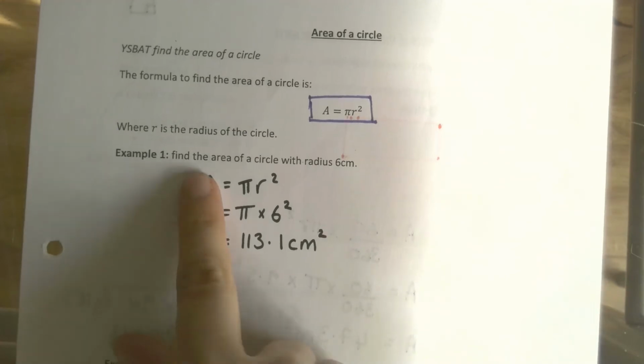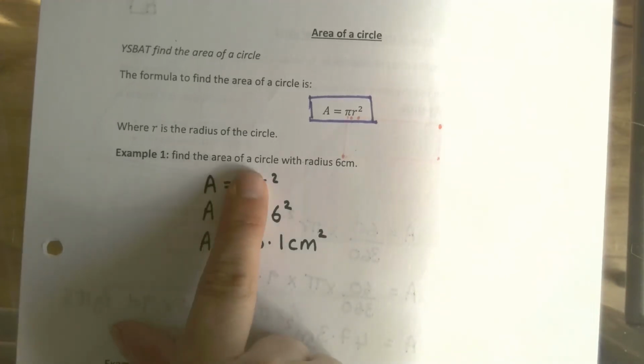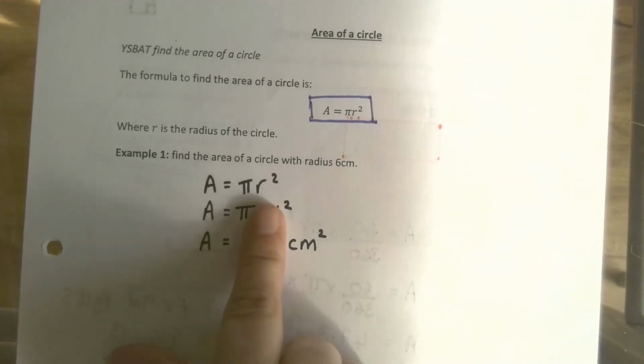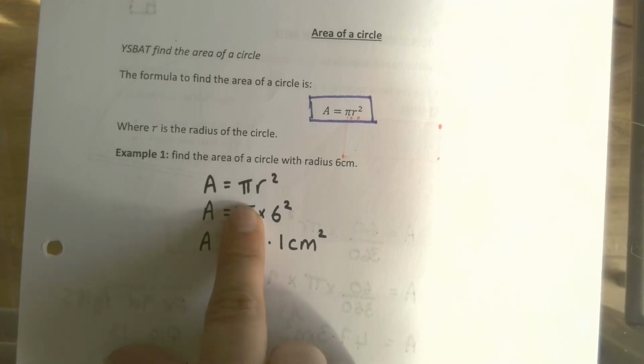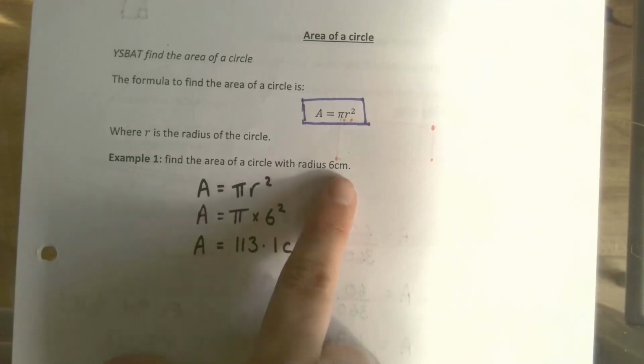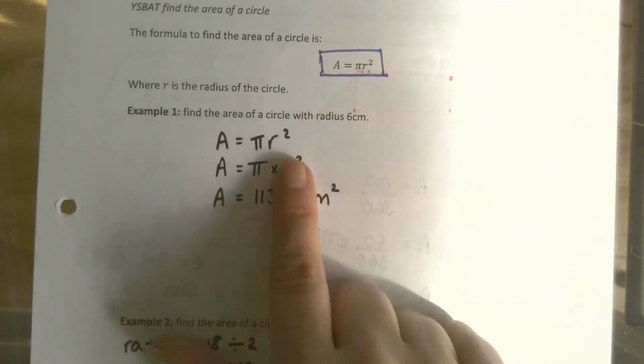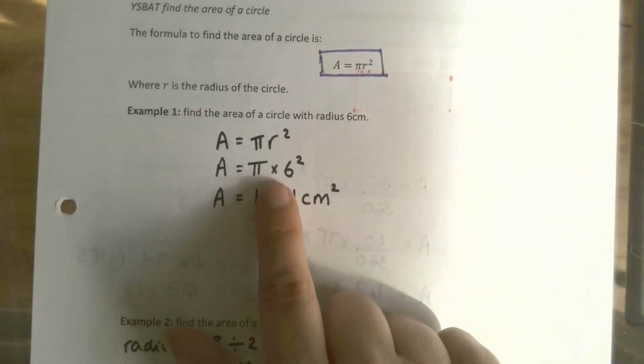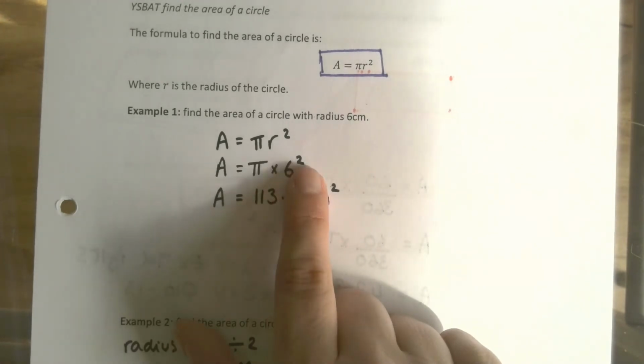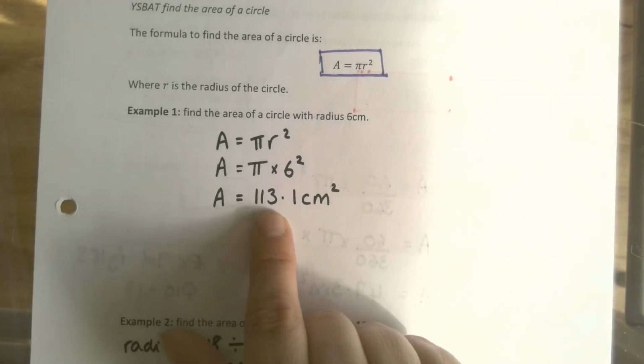So, nice and straightforward example. Find the area of a circle with radius 6 centimeters. So we use our equation A equals pi r squared. I've just rewritten this, substituting in the numbers. Question had told me the radius was 6, so I put that in here. So pi multiplied by the radius, which was 6 squared. And that could give me that.